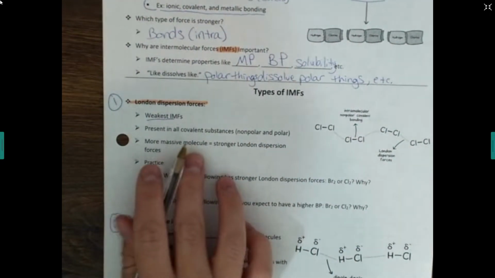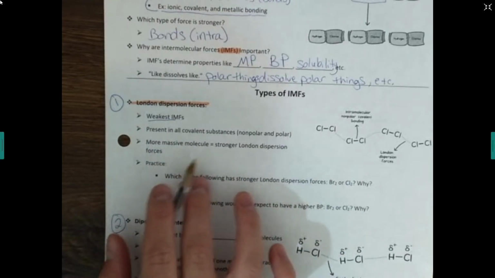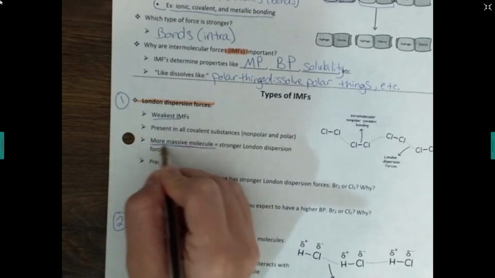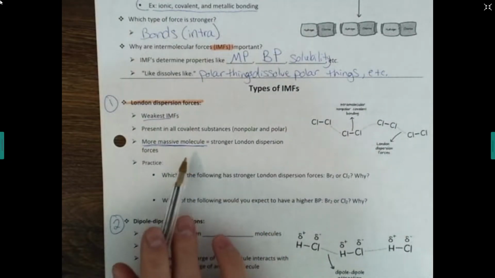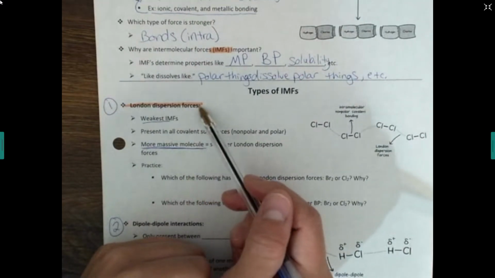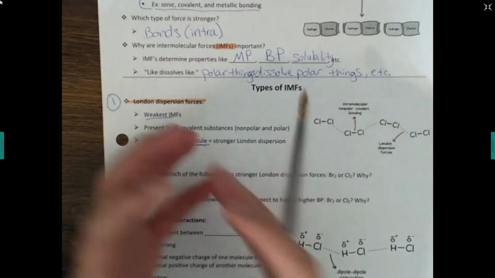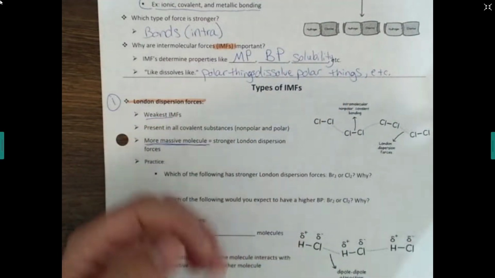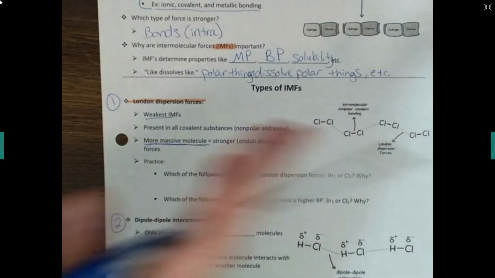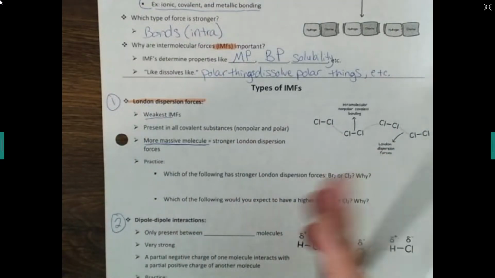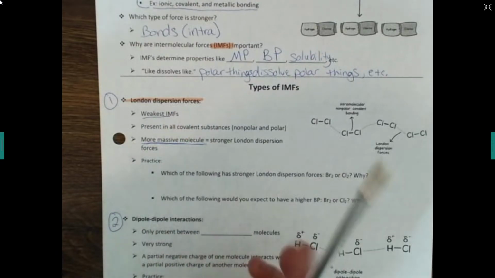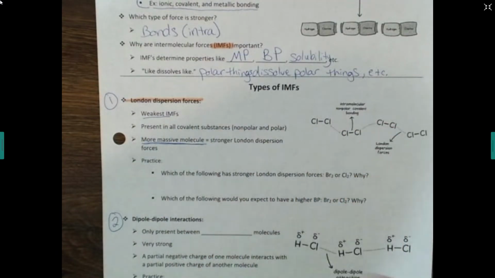The more massive the molecule, the stronger the London dispersion forces. It really has to do with how many electrons the molecule has. If it's a bigger atom with more electrons, because really what's going on in London dispersion forces is as molecules move around, think of it as if you were to take a glass of water and move it around, the water would kind of swish to both sides of the glass. That's almost the way you can think about what's happening to the electrons here. As atoms are moving around, their electrons are kind of swinging from one side to the other.